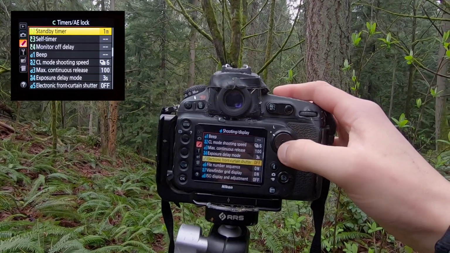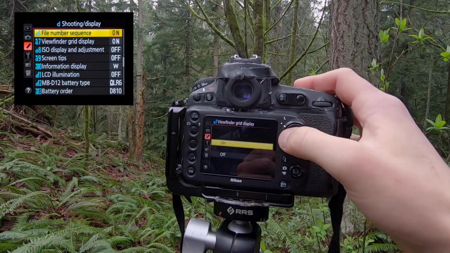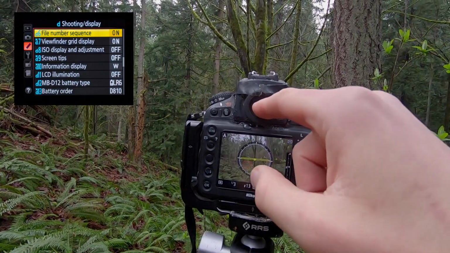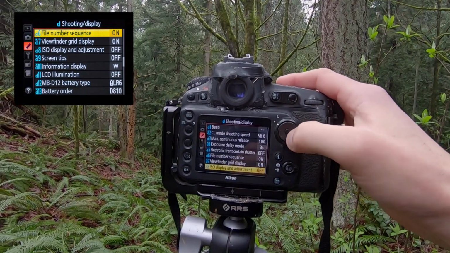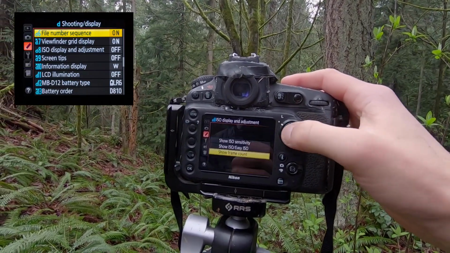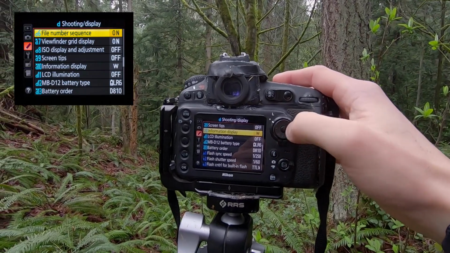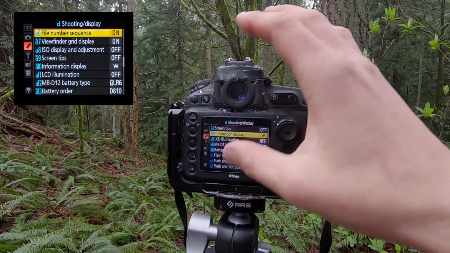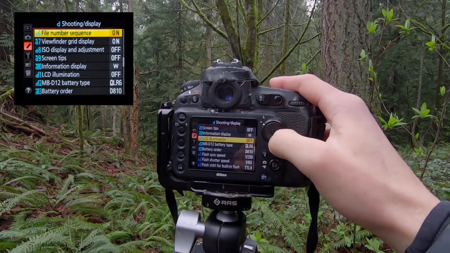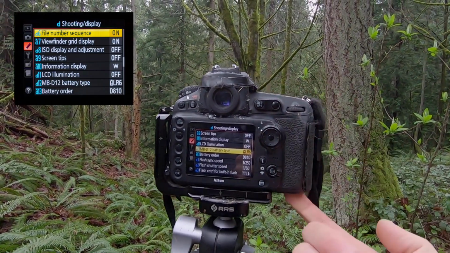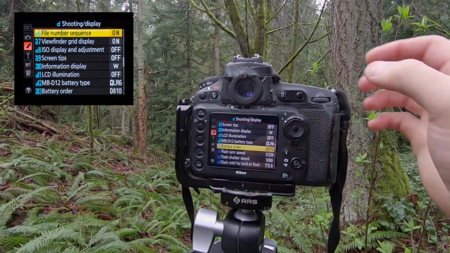Electronic front shutter curtain off, file number sequence on, viewfinder grid display, that's just the grid in this actual viewfinder, it's not the back here. ISO display and adjustment, I have that off. Screen tips off, information display, manual, I don't want a bunch of information popping up on different settings. LCD illumination off. Battery type, I just have the standard bottom battery. Battery order doesn't matter because I only have one single battery.